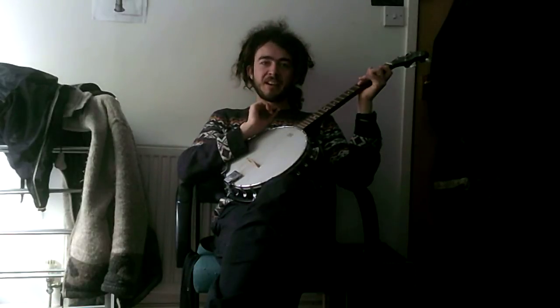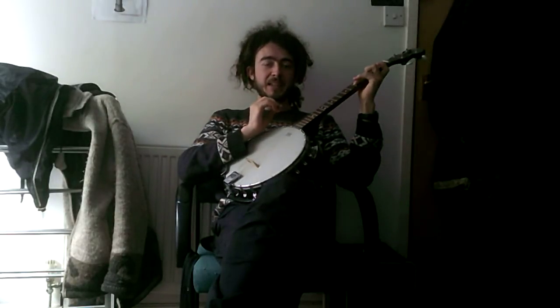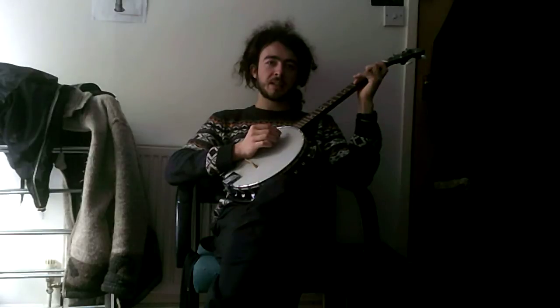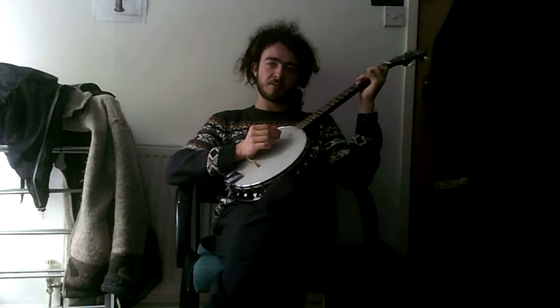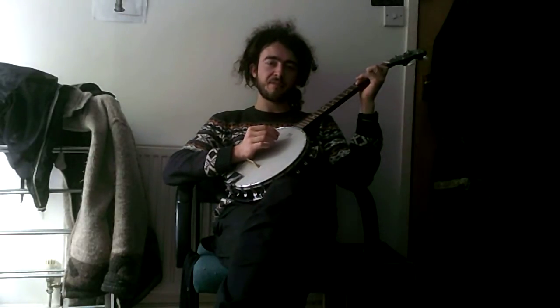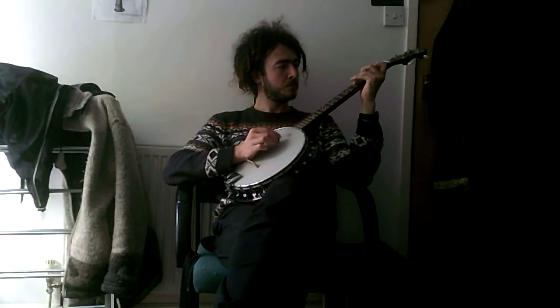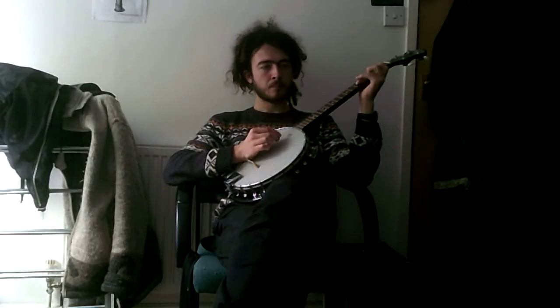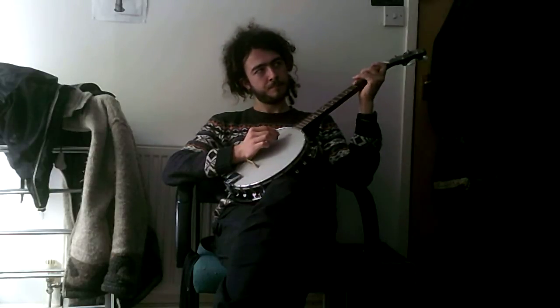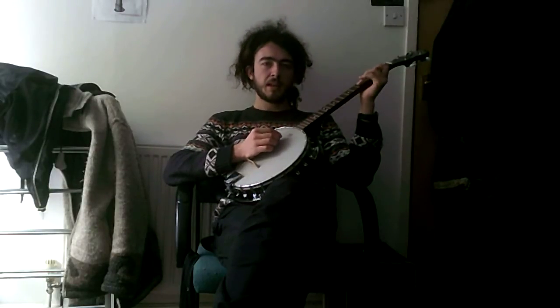There is, however, another mode which sounds happy but is not Ionian, because the mode to which I'm referring has a flattened 7th in it. It sounds like this. And that one is the Mixolydian mode. So I'll play you the Ionian mode going up and coming down, and then I'll play you the Mixolydian mode going up and coming down.